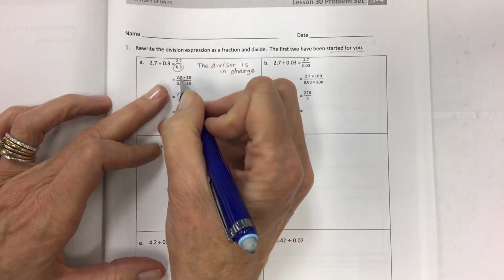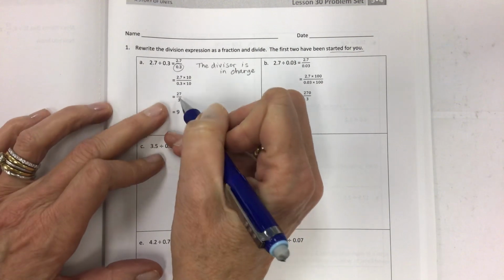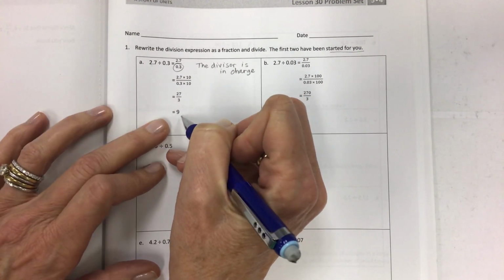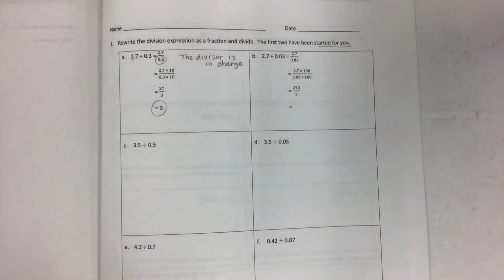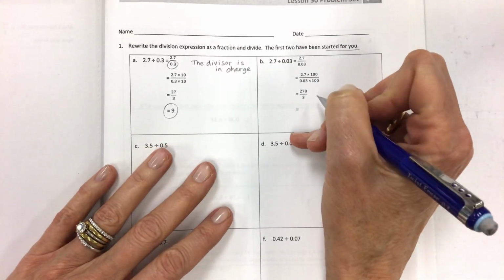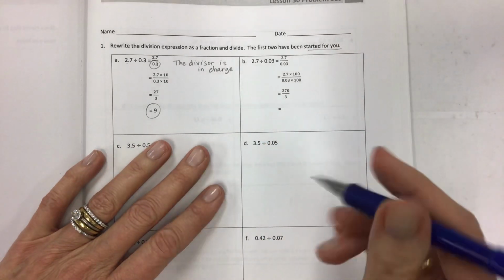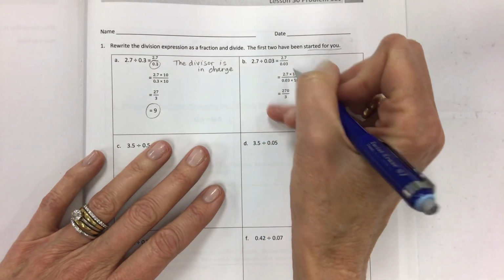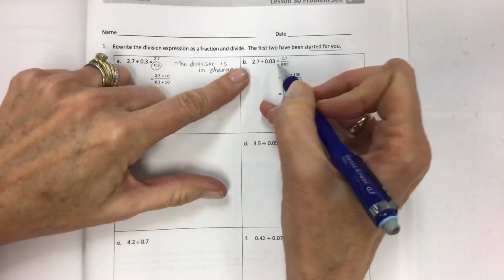So whether I divide 2 7/10 by 3/10, I will get 9. Or if I do 27 divided by 3, I will get 9. So it's just easier to do whole numbers instead of using decimals. It's just easier. So everybody moves that decimal out of the divisor, get rid of it, and then you can do simple division.